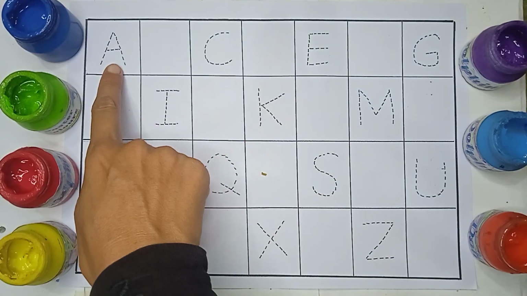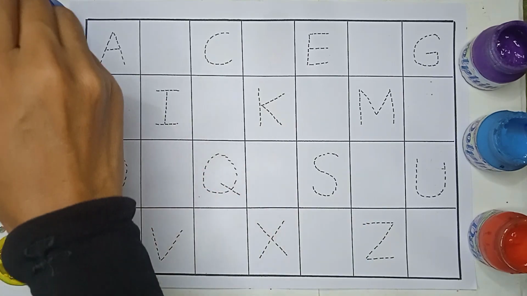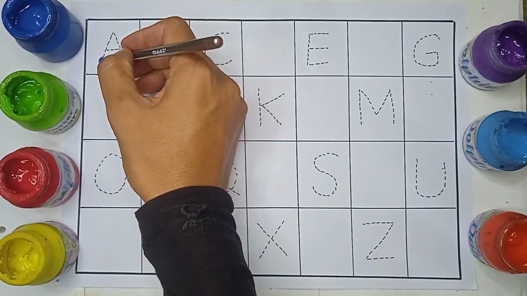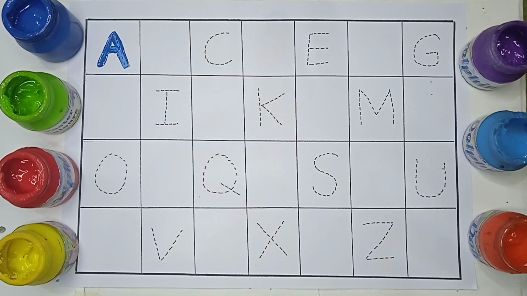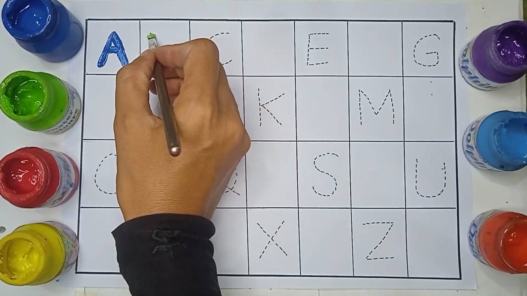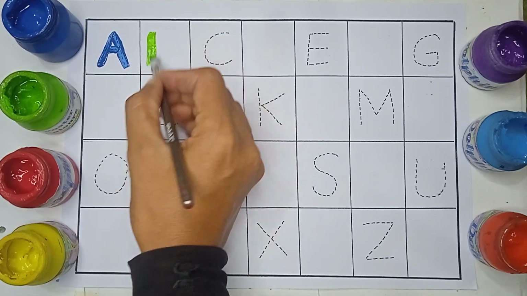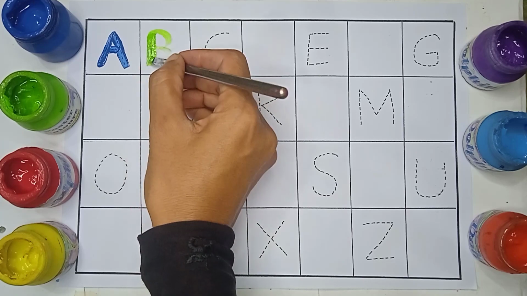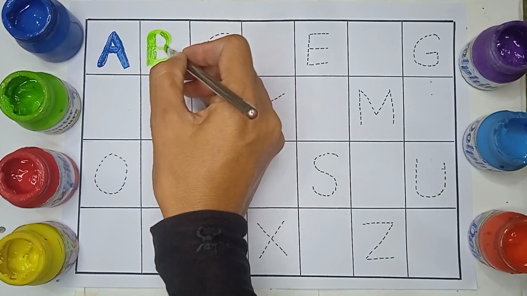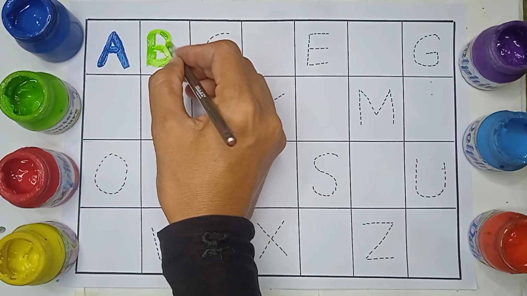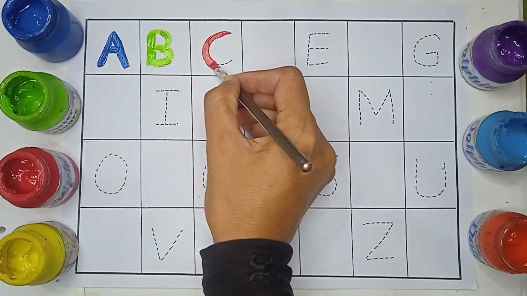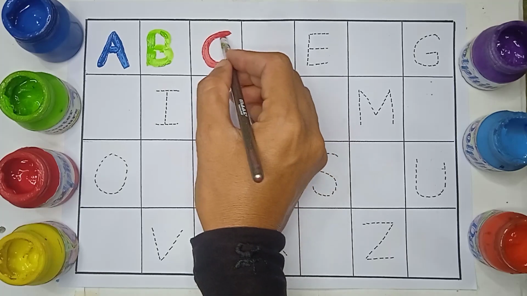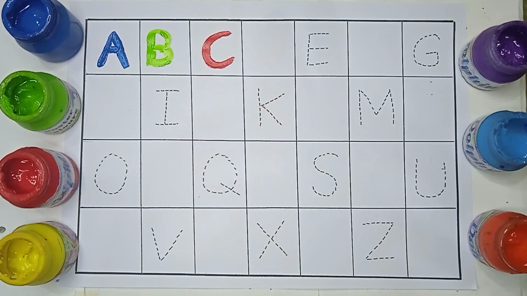Now we write alphabet A to Z. A for animal. B for bunties. C for carrot.